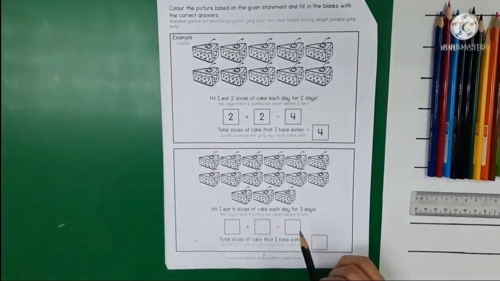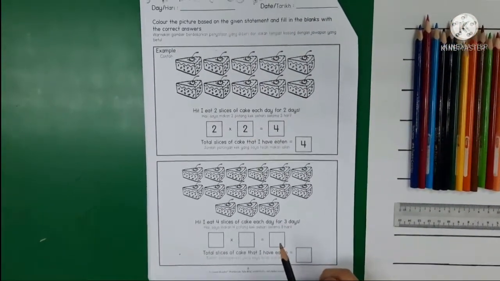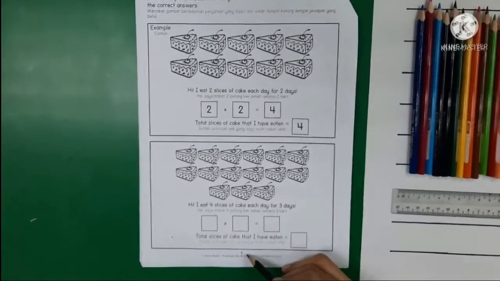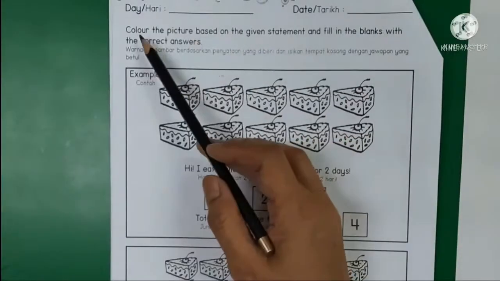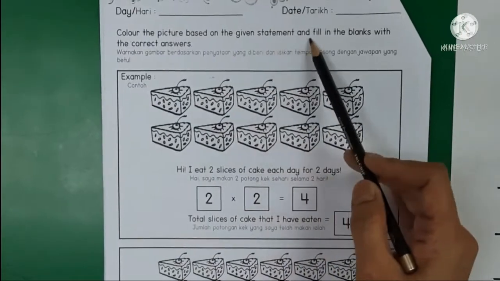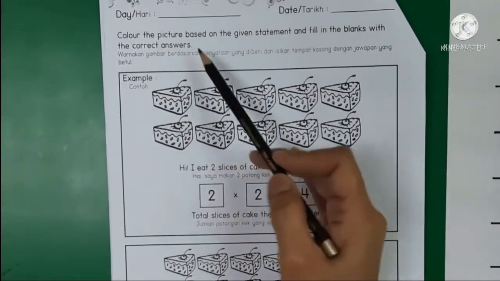Hello children, today we are going to learn more on some exercises relating to multiplication. Let's turn to page 8. Read the instruction with me. Color the picture based on the given statement and fill in the blanks with the correct answers.